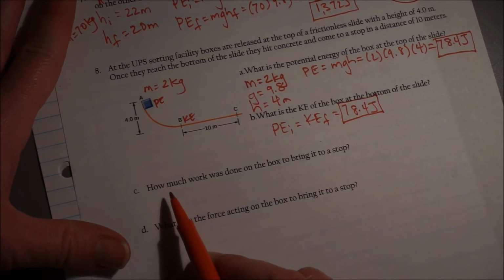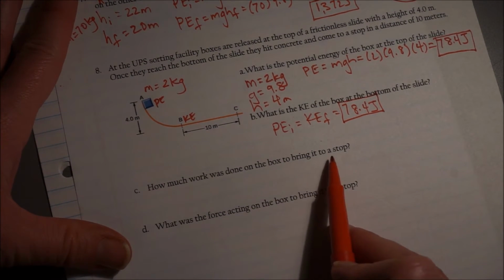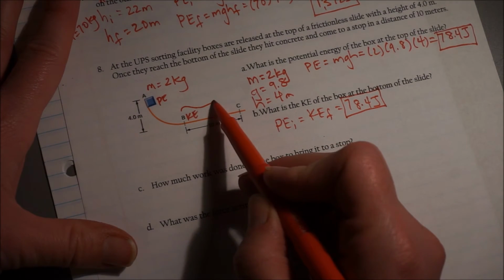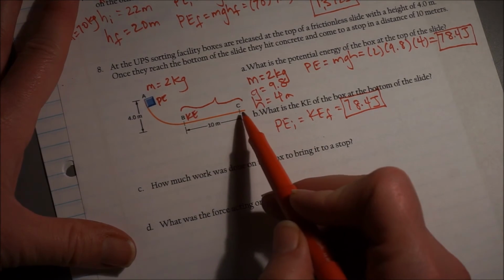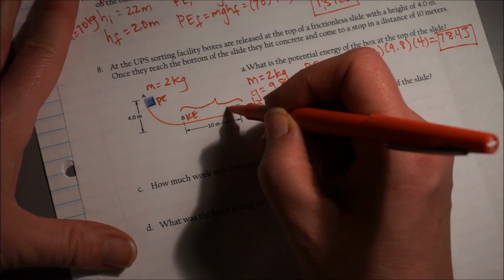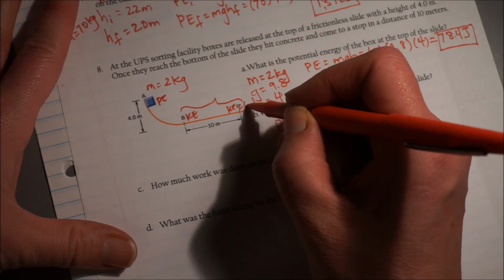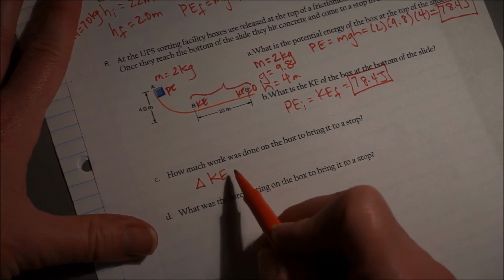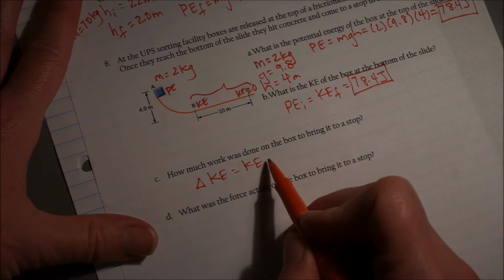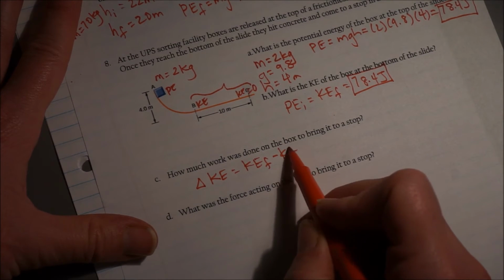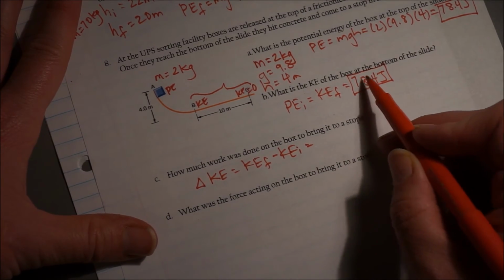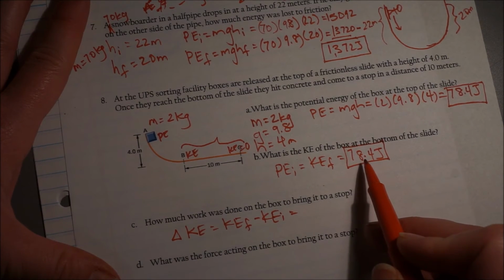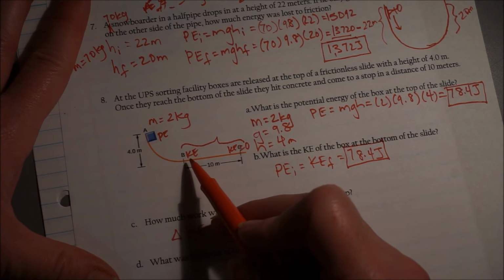On question C, they want to know how much work was done on the box to bring it to a stop. So in this section right here, we have a change in kinetic energy. The kinetic energy at position C is equal to 0. So our change in kinetic energy, or KEf minus KEi, this is a little strange because here I put that the final kinetic energy was 78.4, but that was for the sliding part.